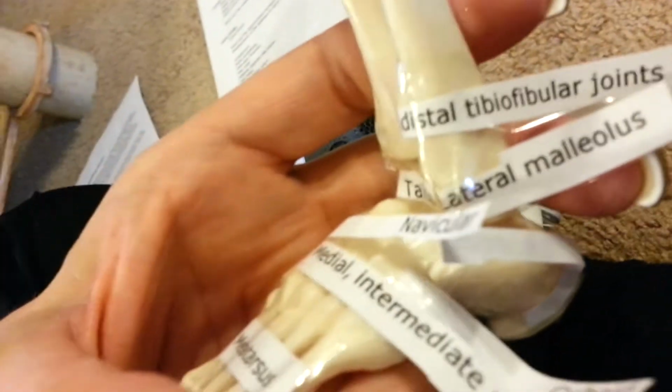And on the fibula side, on the outside, the other bone that you can feel as your ankle is called the lateral malleolus.